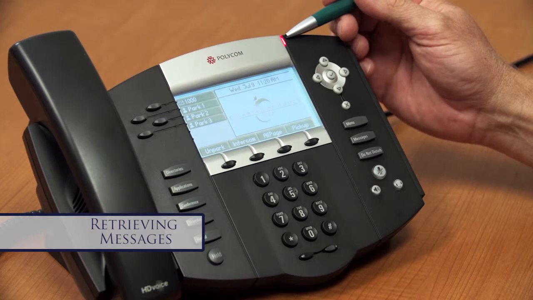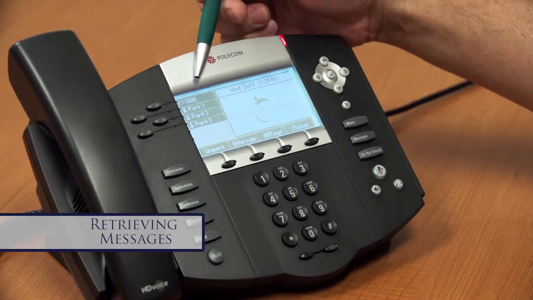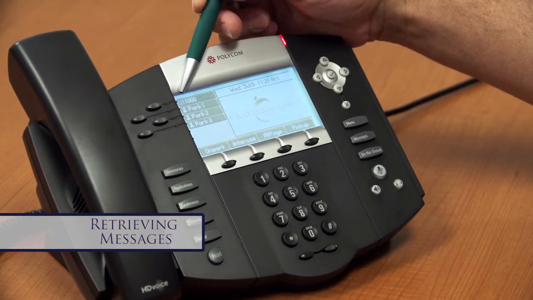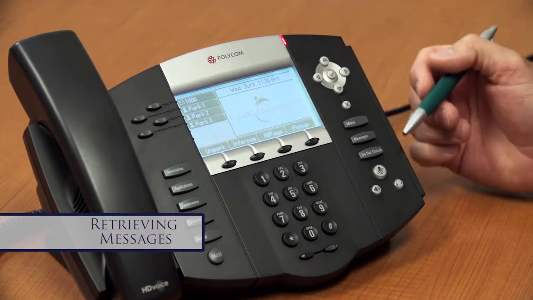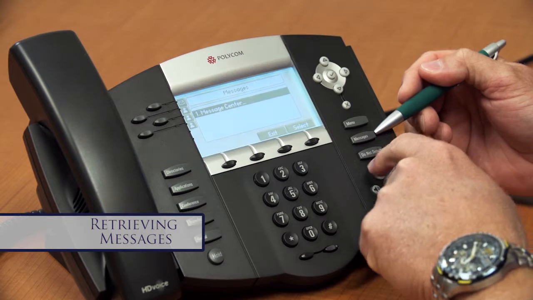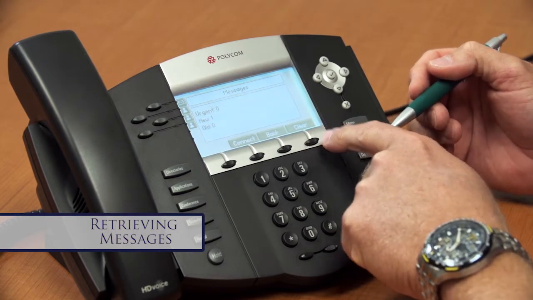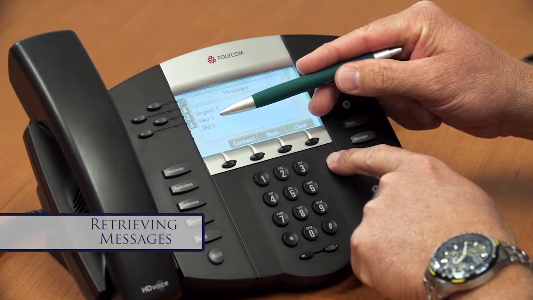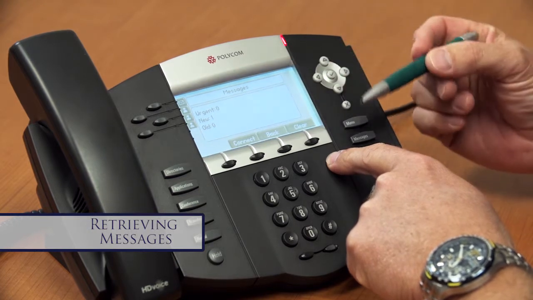We had just received a voicemail on my phone. I know this because there's a red light flashing, and directly next to my extension is an envelope. I'm going to go ahead and retrieve that voicemail now. Simply hit the message button, hit select, and now we see we have one new message in our mailbox. Let's go ahead and connect into our voicemail.